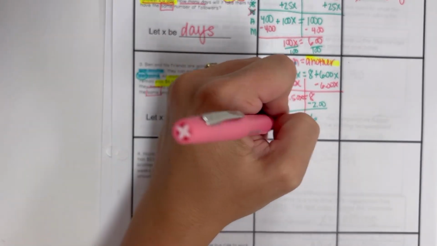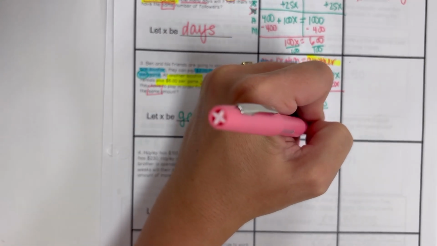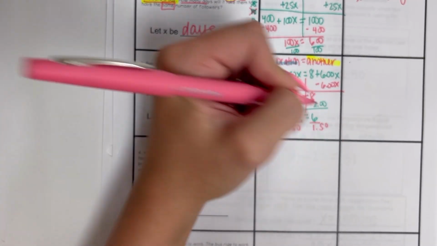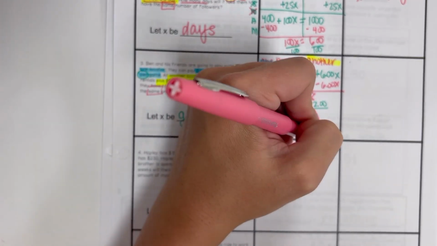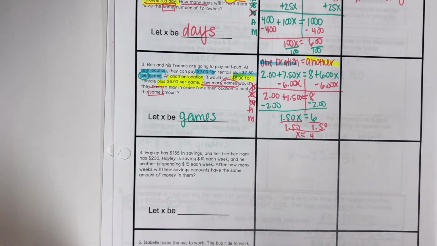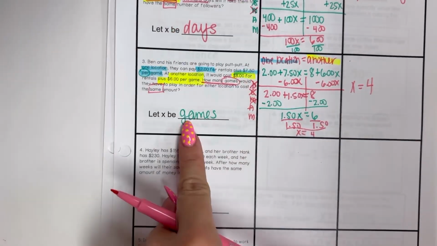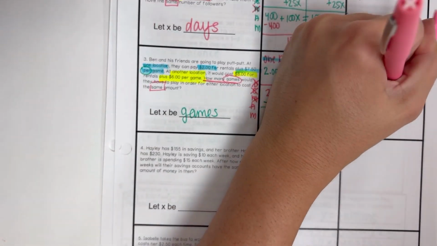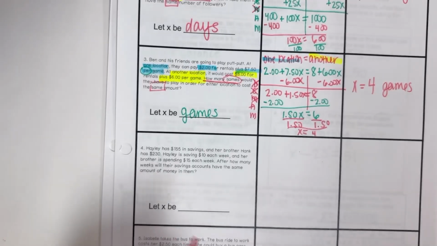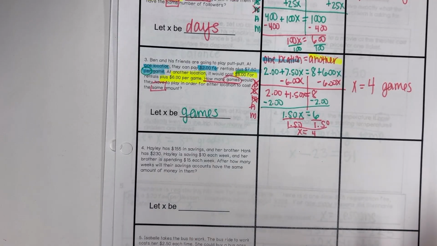And my final step is to divide by 1.50. And that is 4 when you divide. So x equals 4. For what? X is games, so 4 games. After 4 games, it'll balance out, and that is reasonable.